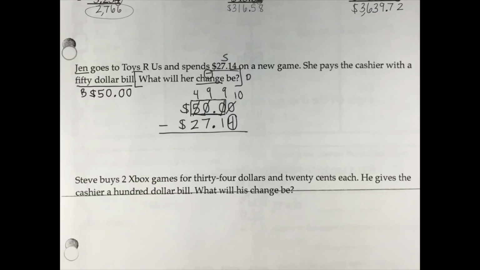There's more on the top. No need to stop. I get 6. 9 minus 1. More on the top. No need to stop. 8. Go ahead and draw in your decimal point. 9 minus 7. More on the top. No need to stop. 2. And finally, 4 minus 2. More on the top. No need to stop. 2. And I get an answer of $22.86.